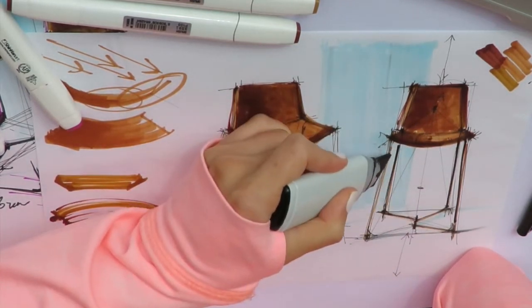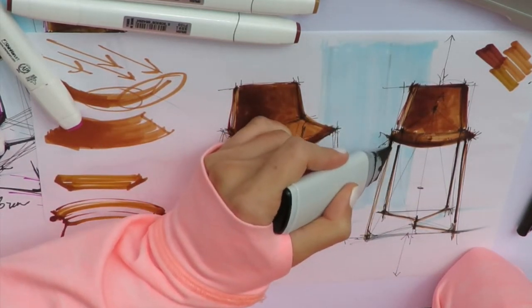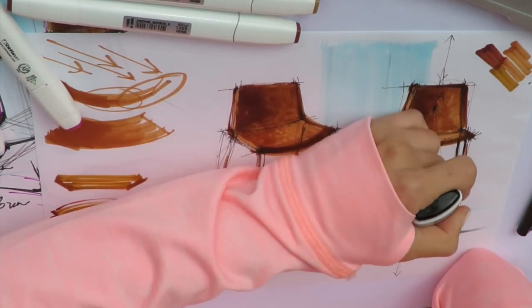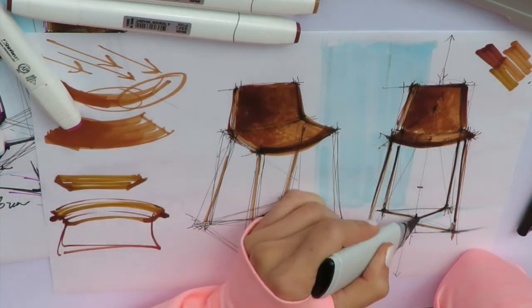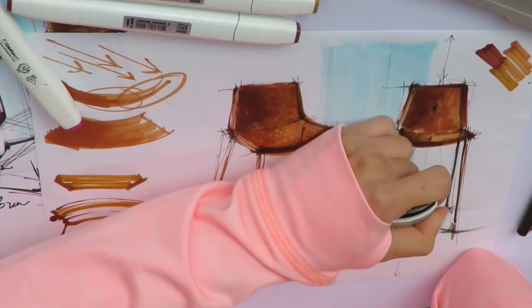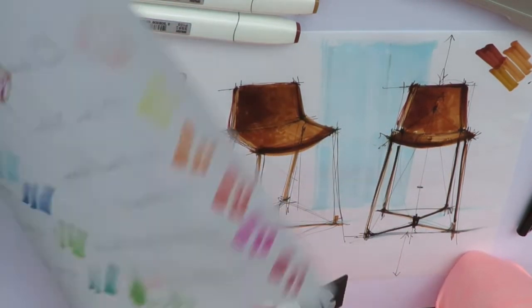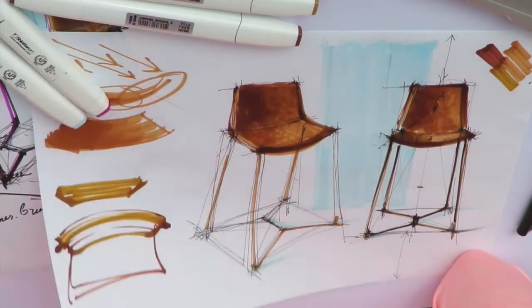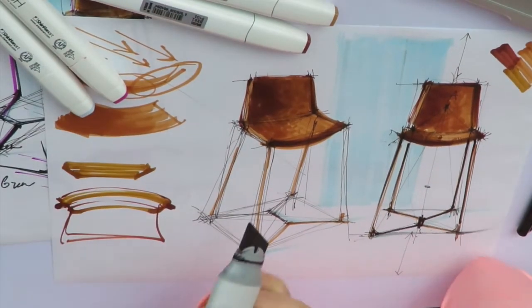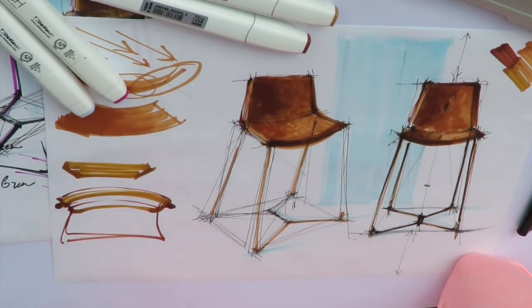Alright, and now I'm going to add this nice bold black color. And it really adds this graphic touch to our final sketch. Everything becomes more vivid, more bold, so to say.